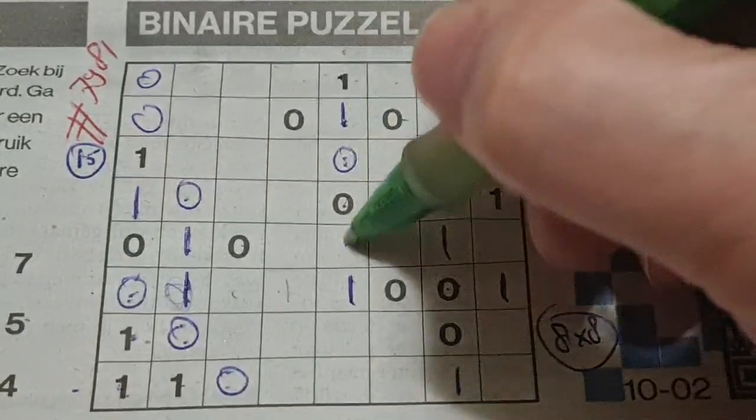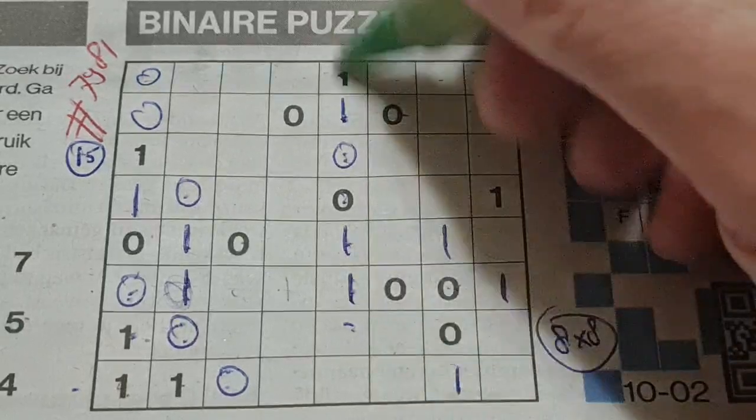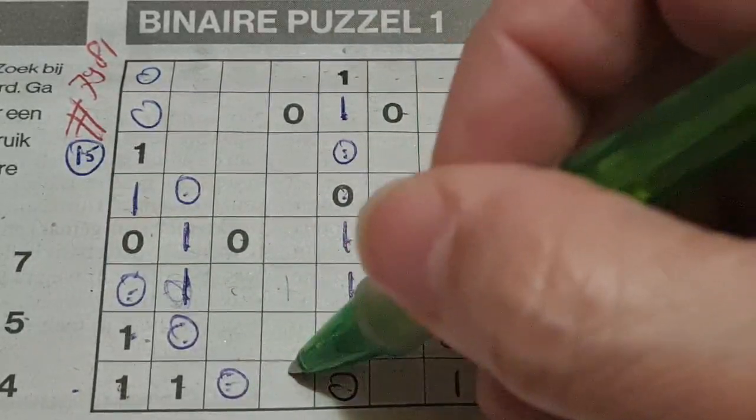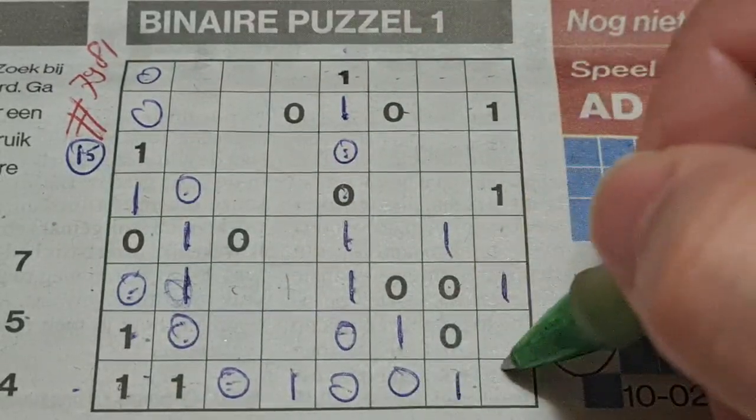Double O, here 1, there 1. Double 1, here no, there no. Oh, 1, 2, 3, 4 ones, so the rest are O's. Between two O's comes a 1. Now we have 4 ones in the last row, so the rest are O's.